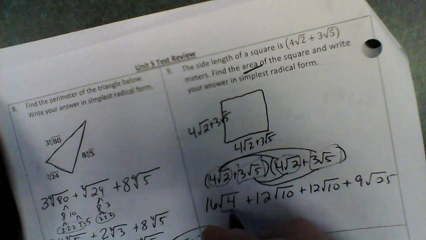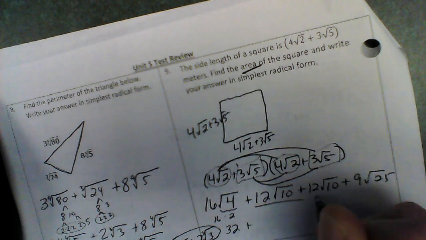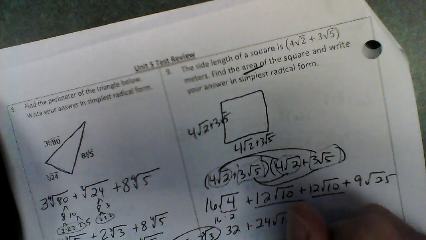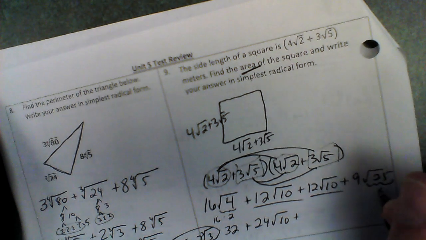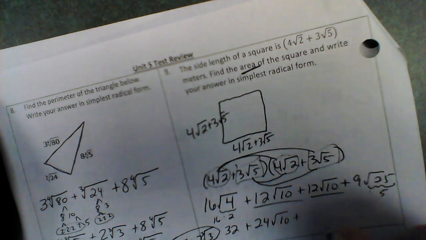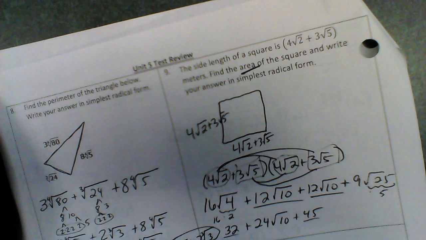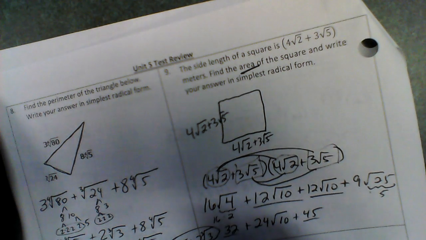Doing this, now you look to simplify and gather like terms. So 16 times 2 is 32. 12 square root of 10 plus 12 square root of 10 is 24 square root of 10. 9 times 5 is 45. And we still have like terms here. 32 plus 45 is 77.